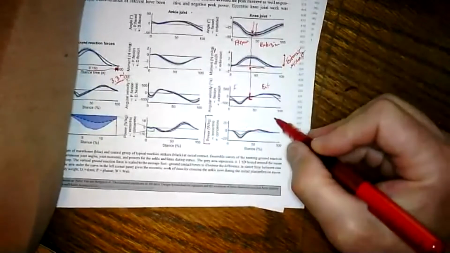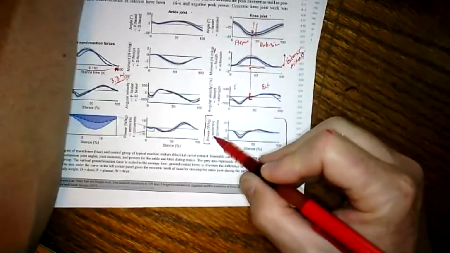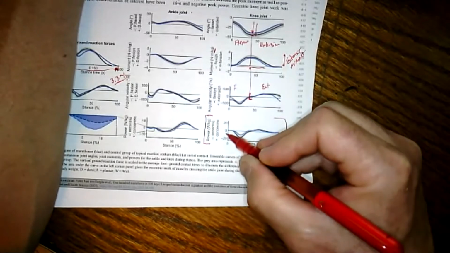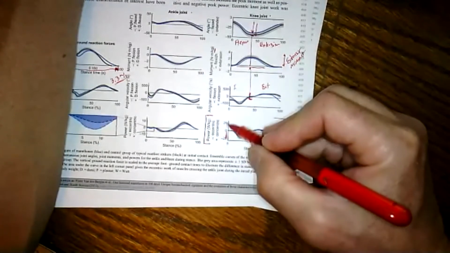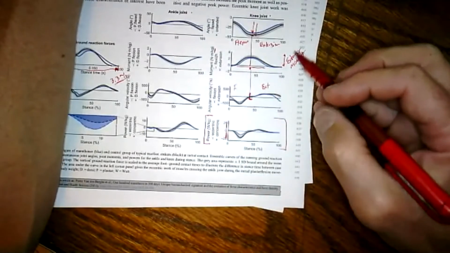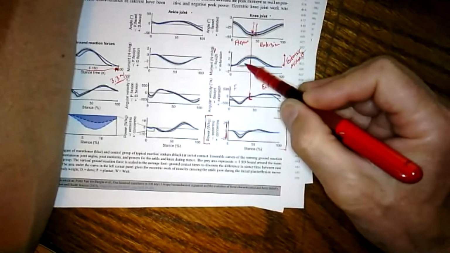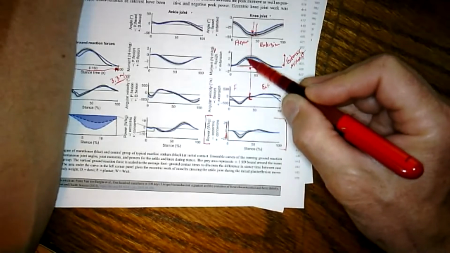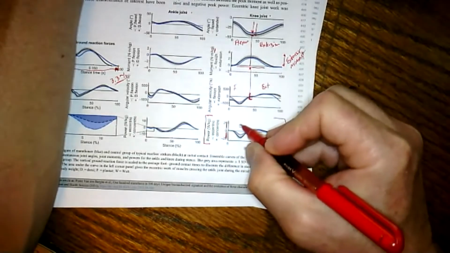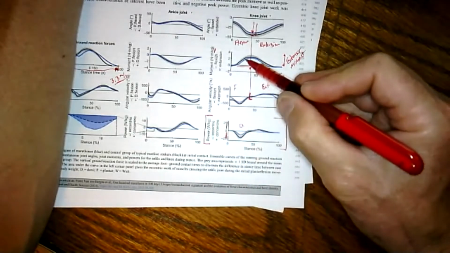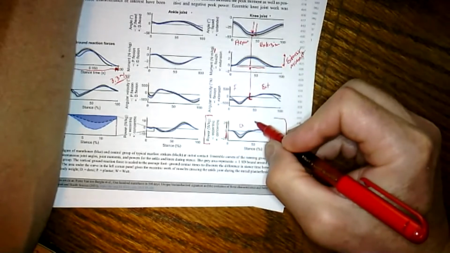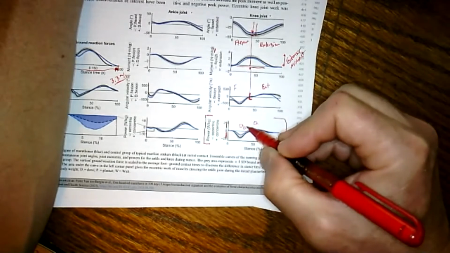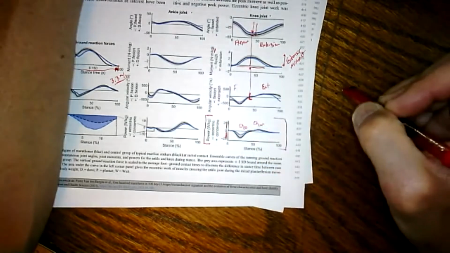All right, but now we get down here to the power curve, okay? Eccentric, concentric. So negative is eccentric. No, anything below zero is eccentric. Anything above zero is a concentric contraction. And I say that because, okay, now let's say these are the quadriceps that are acting eccentrically. And over here, the quadriceps are acting concentrically. So eccentric, concentric. How do I know that?